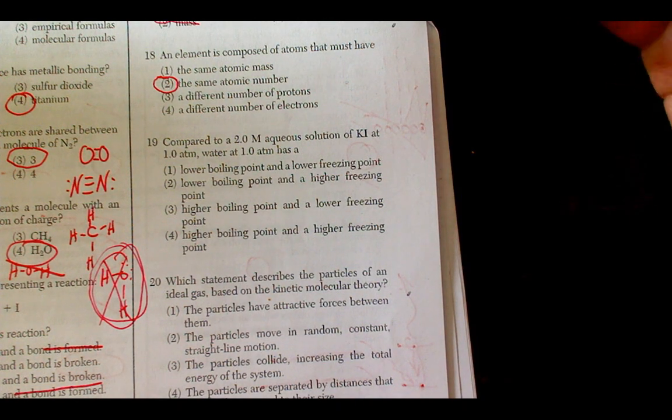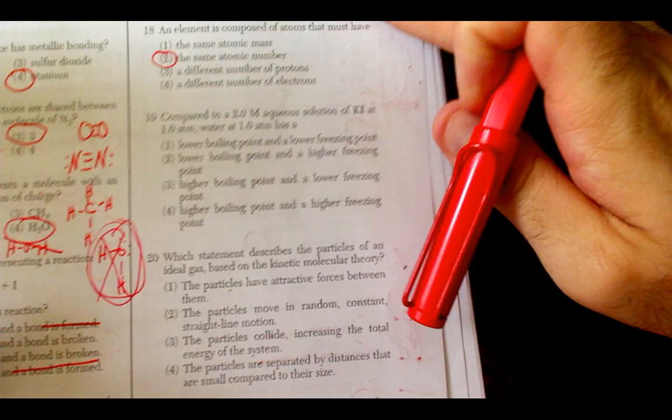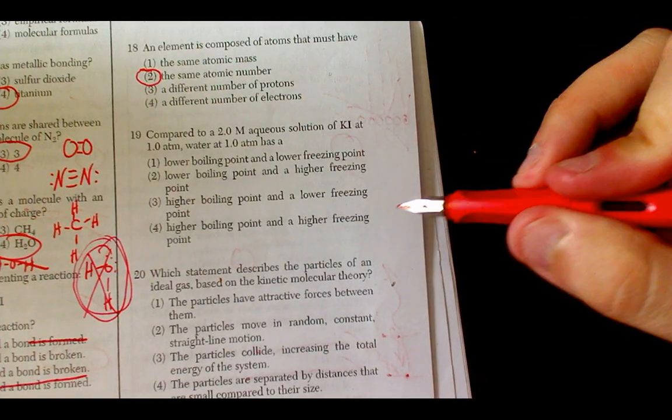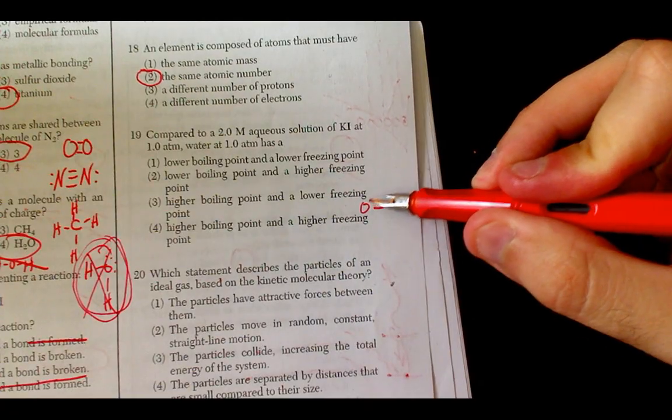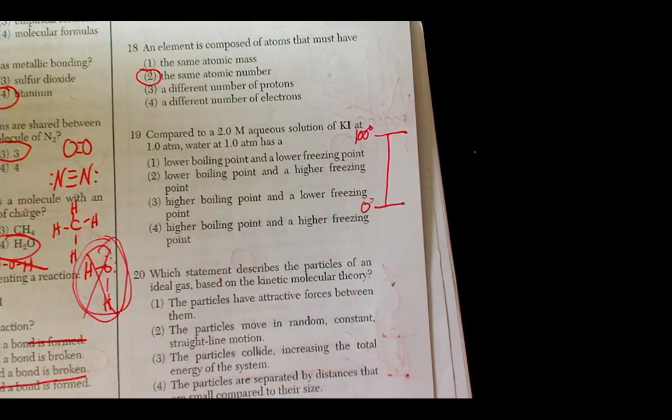If you have just a plain sample of water, if you have regular water, it will freeze at 0 degrees Celsius and it boils at 100 degrees Celsius. That's just a property of water. We know that, hopefully. If you add anything to it, it's not pure water anymore.